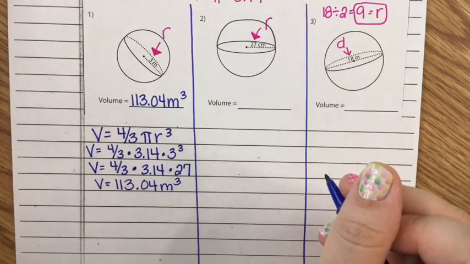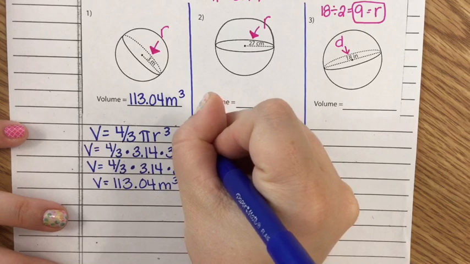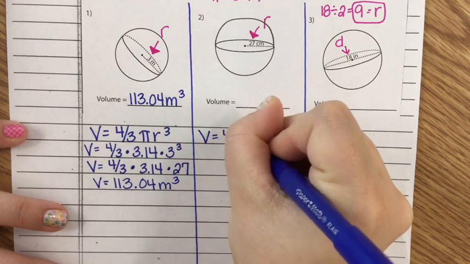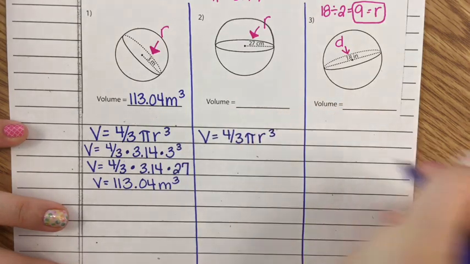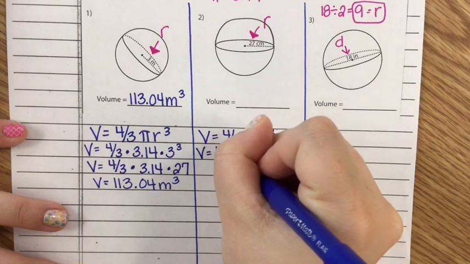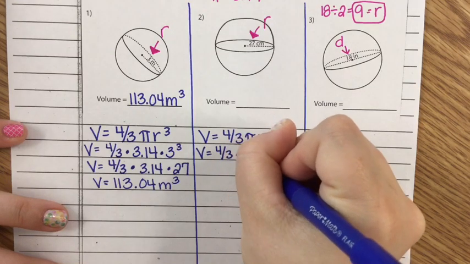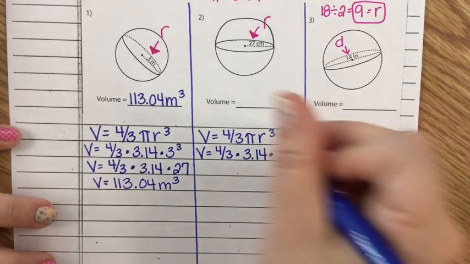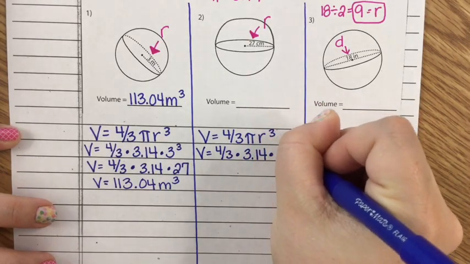So we are going to start the next one. We're going to write our formula. Volume equals 4/3 pi r cubed. We are going to substitute in 3.14 for pi. And our radius this time is going to be 27 cubed.